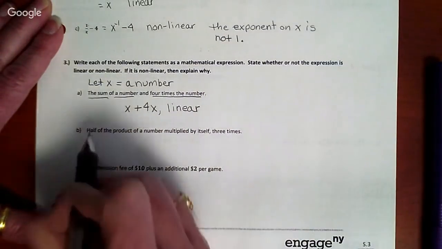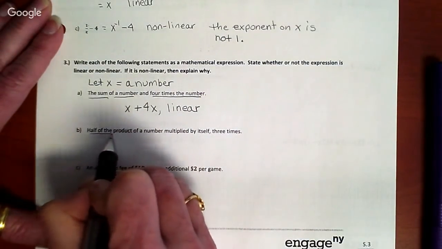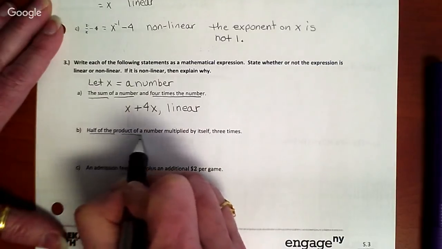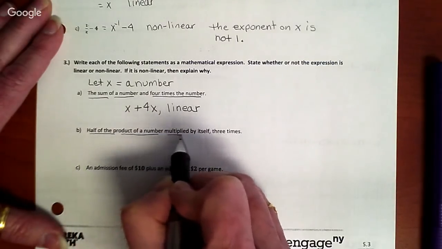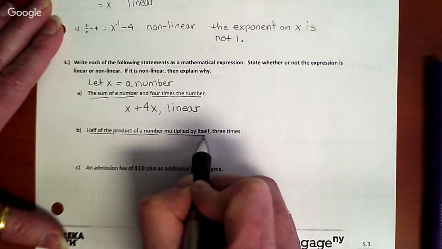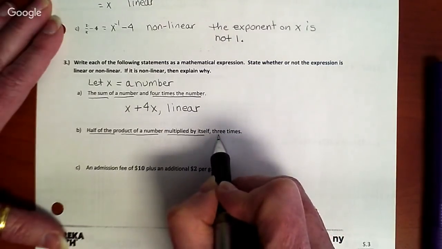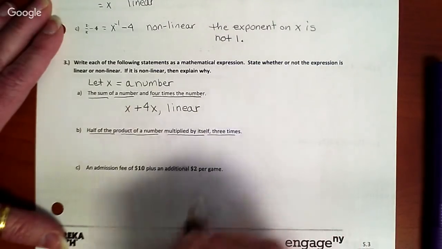For B, it says half of the product of a number multiplied by itself 3 times.